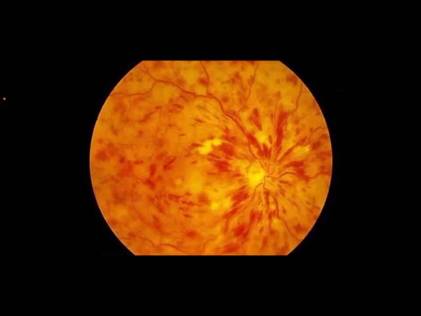Then follow the vessels back, looking for any arteriovenous nicking, dots, hemorrhages, hard or soft exudates, cotton wool exudates. This is diabetic retinopathy. We also mentioned laser therapy, retinitis pigmentosa, retinal artery occlusion, and retinal vein occlusion. So by now you have finished the examination.